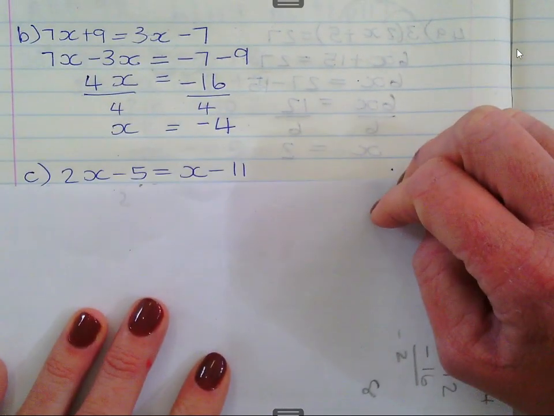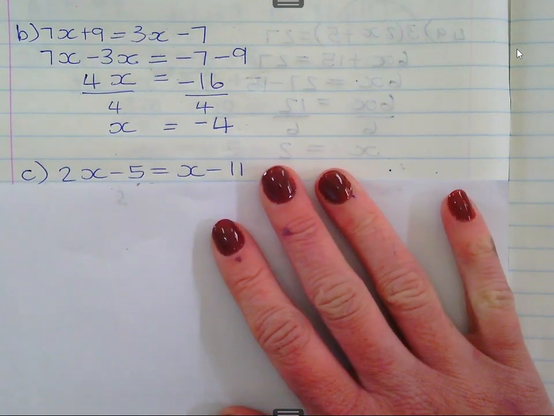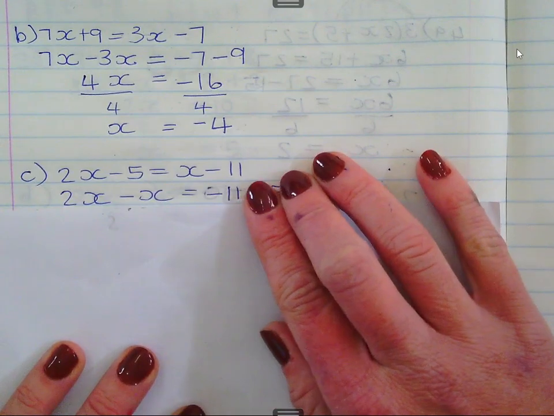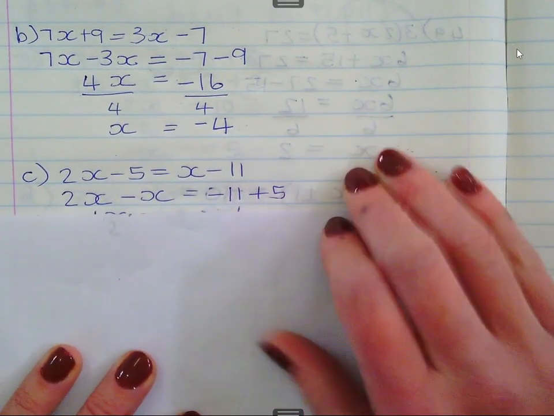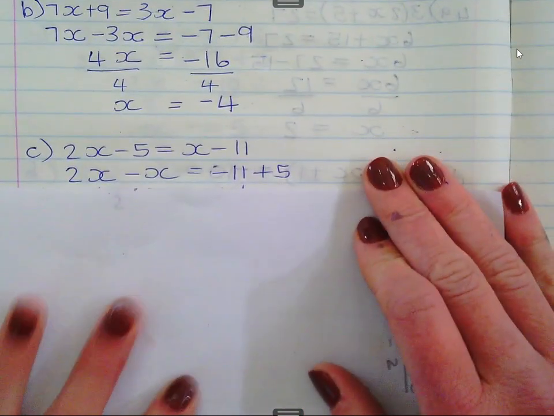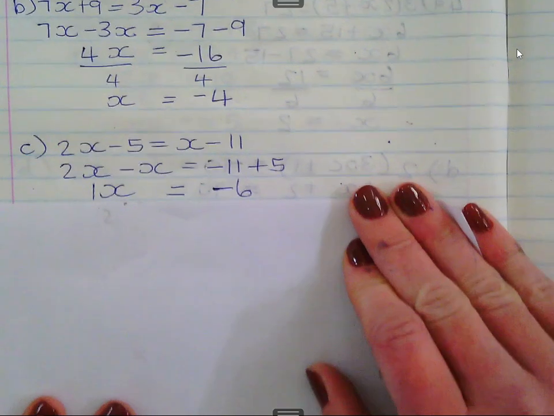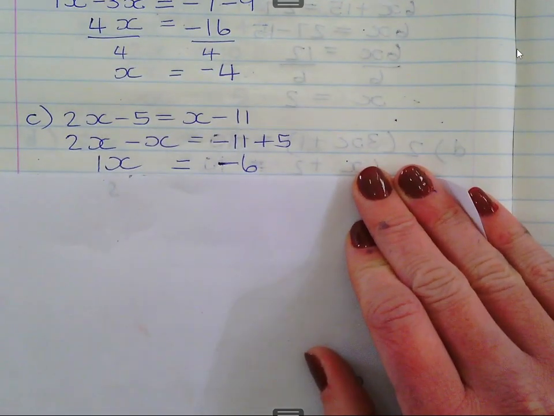Now, Lydia, see? 2x minus x? Negative 11 plus 5. Perfect. Okay? X equal to negative 6. Now, please just give me a second here.